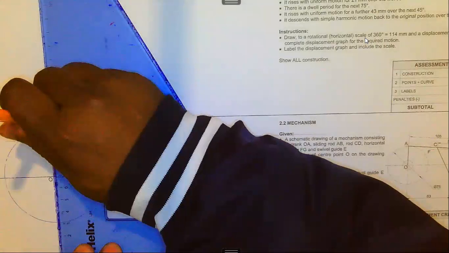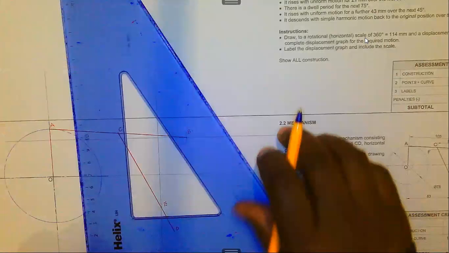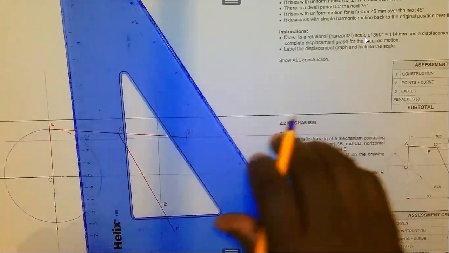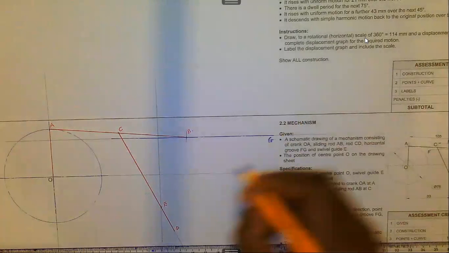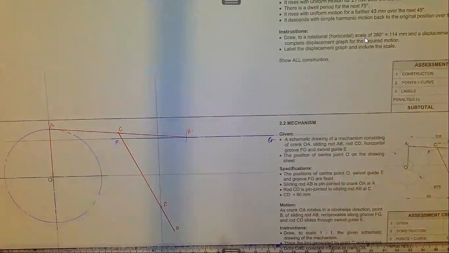And we have got this one is our FG. This is G, this one is F. Okay, so FG, that's the groove. Right, once you have done this, what you need to do now is divide the circle into 12 equal parts.